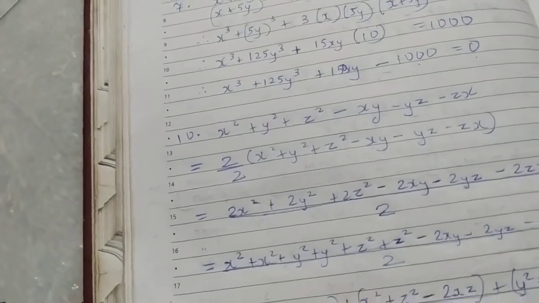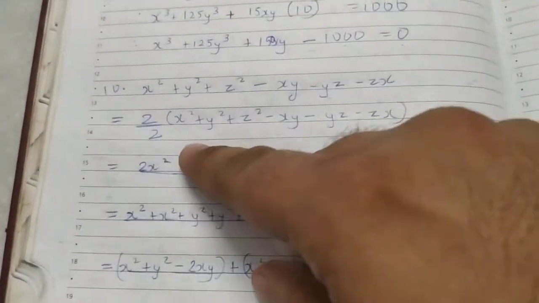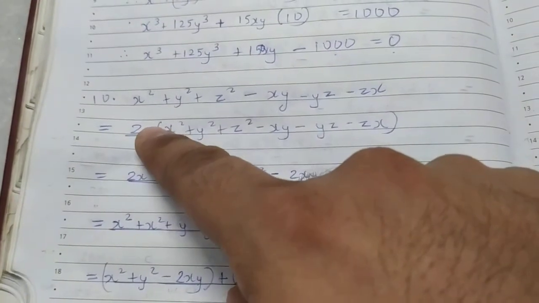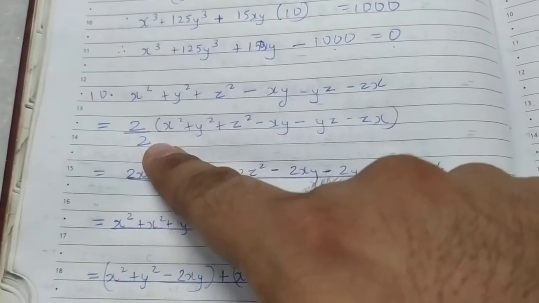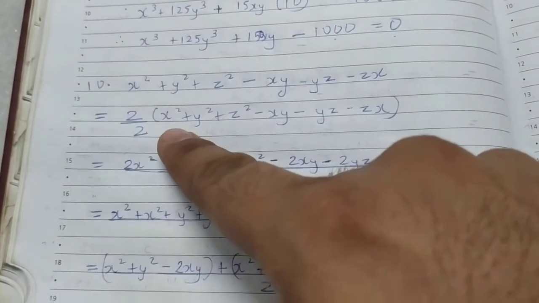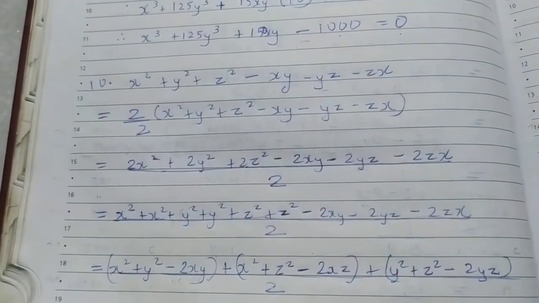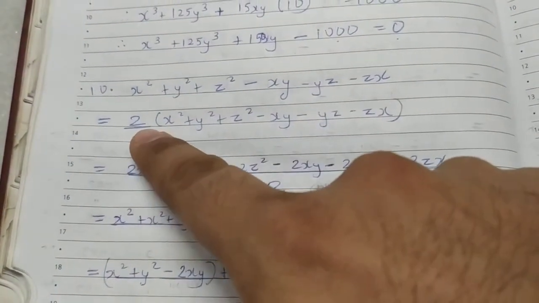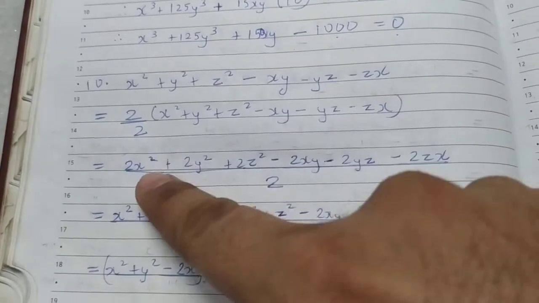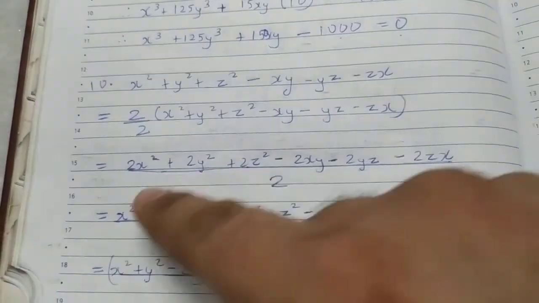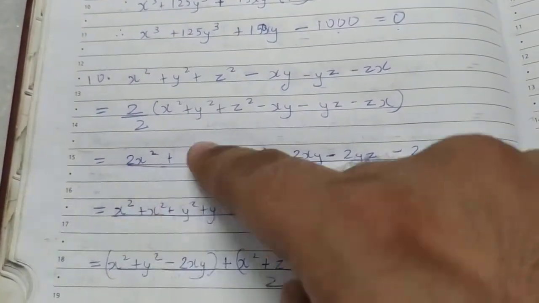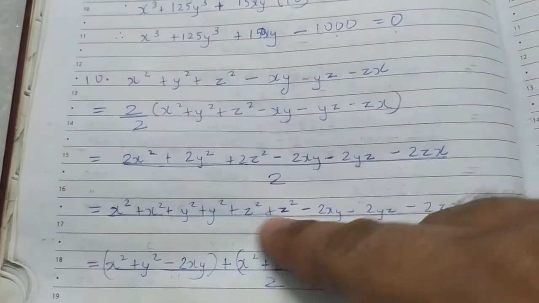Now to prove this sum, you'll have to remember one manipulation here. We'll have to multiply the numerator and denominator by 2. The reason behind this will be seen shortly. We do distributive multiplication. So we have 2x squares, 2y squares and 2z squares.